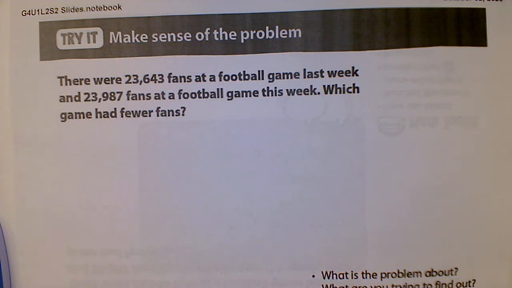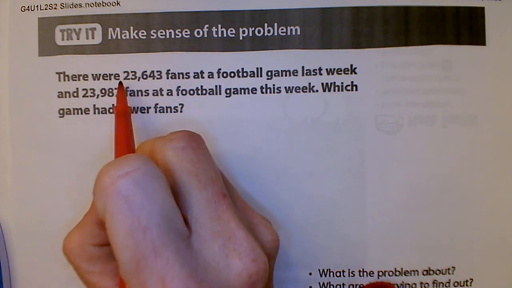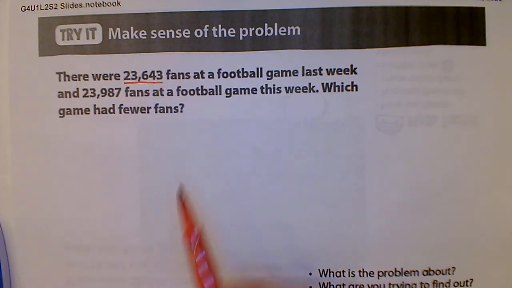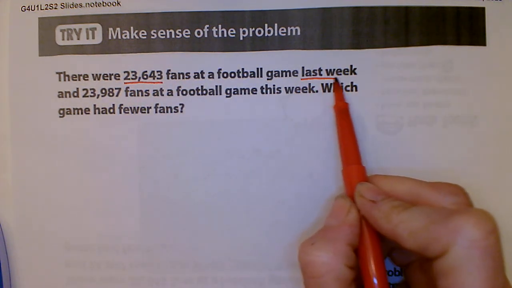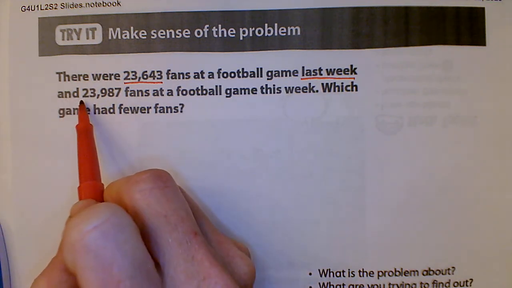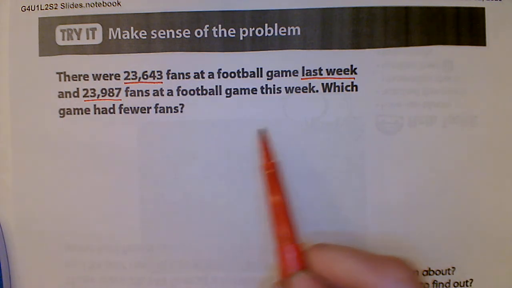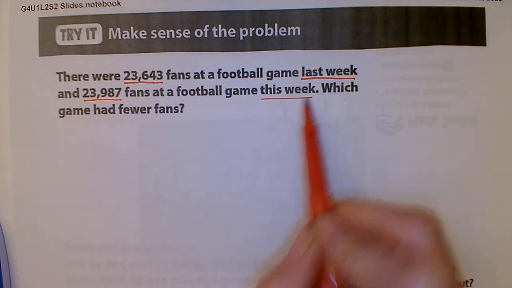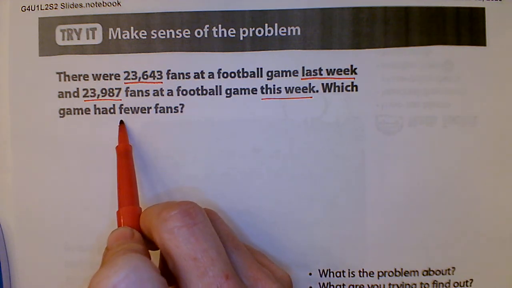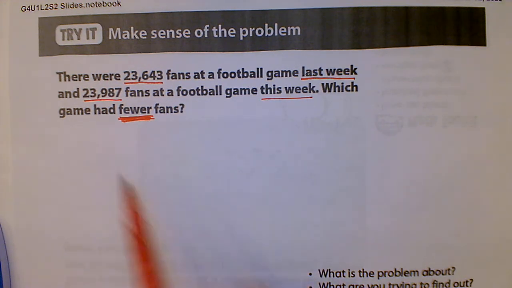Okay, so here's our next problem that we did together. It says that there were 23,643 fans at a football game last week, and that there were 23,987 fans at a football game this week. Which game had fewer fans?